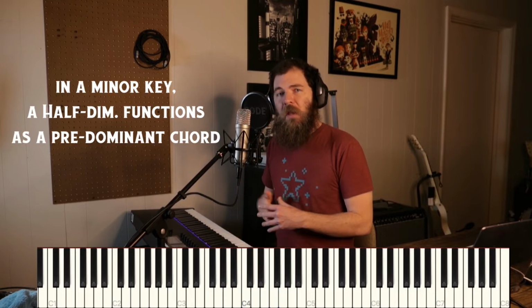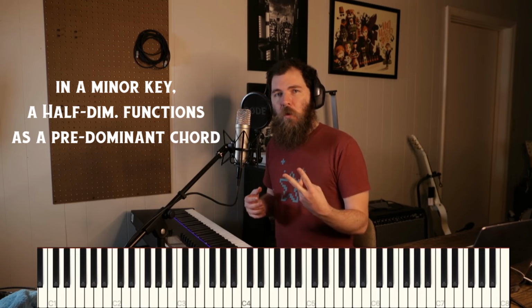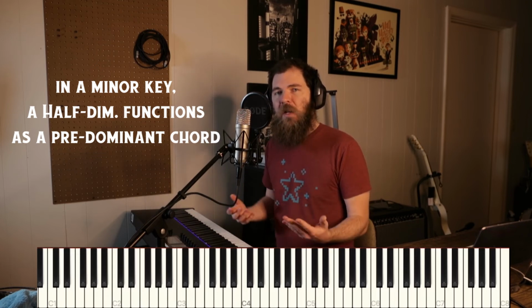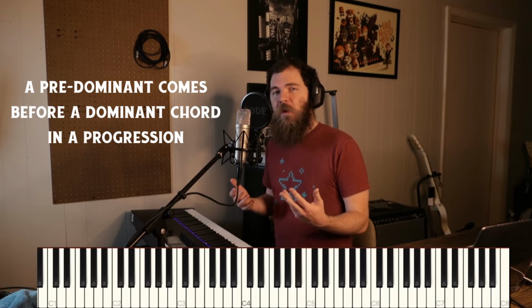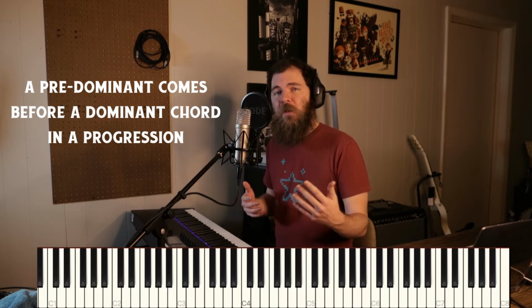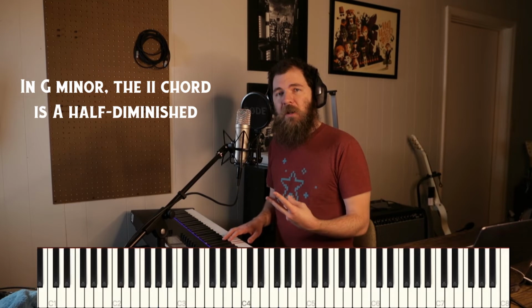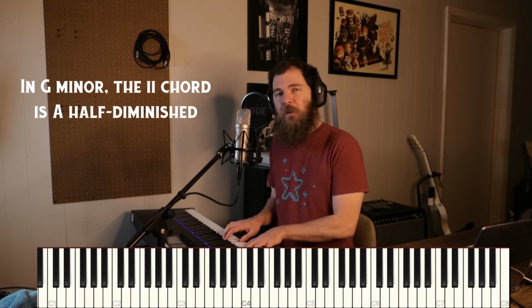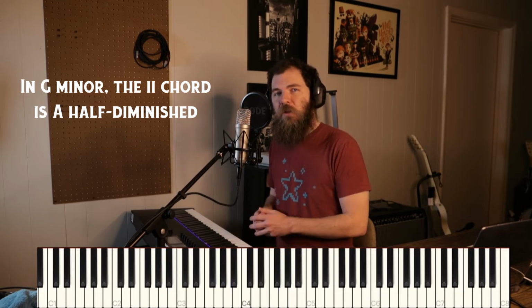Now we'll do a quick overview on some of the applications of this chord. In a minor key, it is the 2 chord and functions as a predominant chord. This means that it comes before a dominant chord in the progression and helps resolve to the tonic. We're going to be in the key of G minor. Again, the half diminished is the 2 chord in a minor key, so our 2 chord would be A half diminished. Then it would go to the 5 chord, which is D7, which resolves back to our tonic. Here's a progression so you can hear it in context.